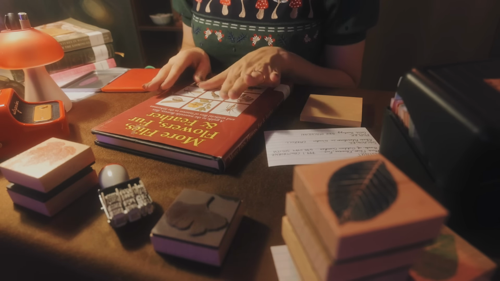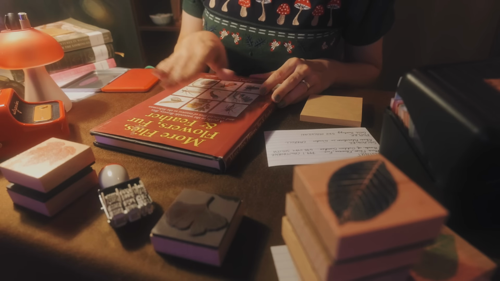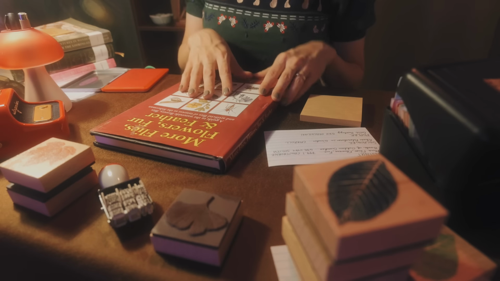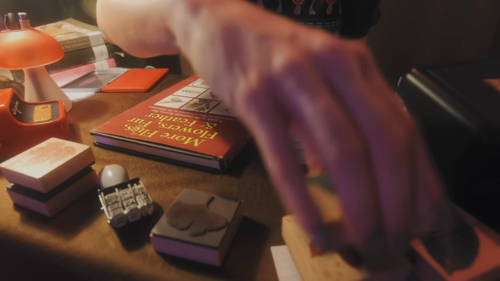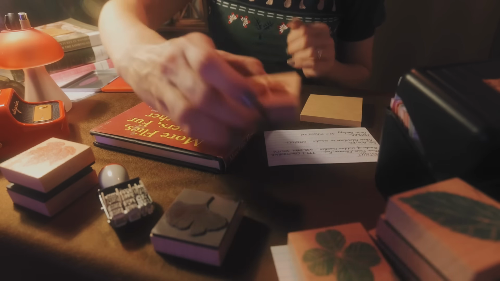Let's just do this last one. More Flies, Flowers, Fur, and Feathers. To chestnut. Just this one.